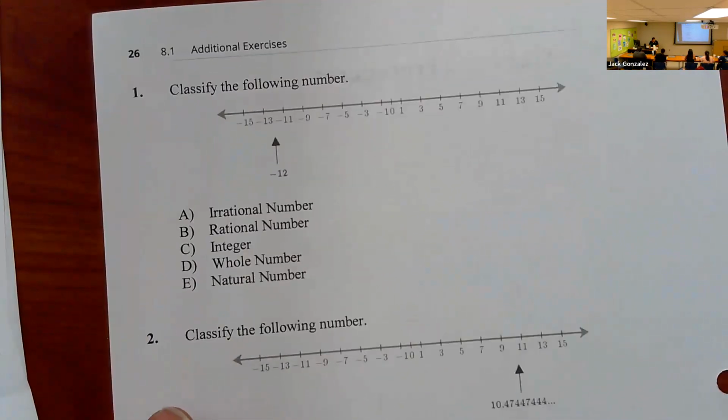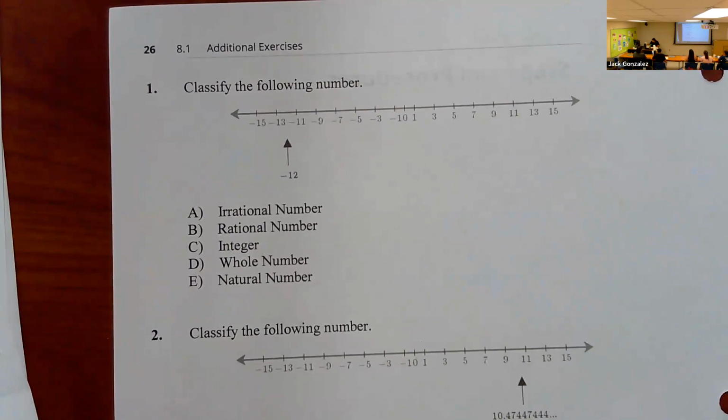All right, try these next problems on your own. 1 through, let's see here. How many are there? One through 6.